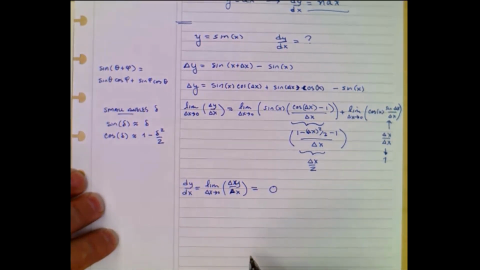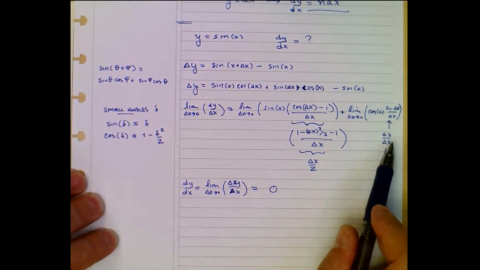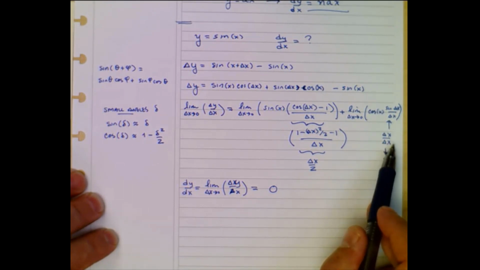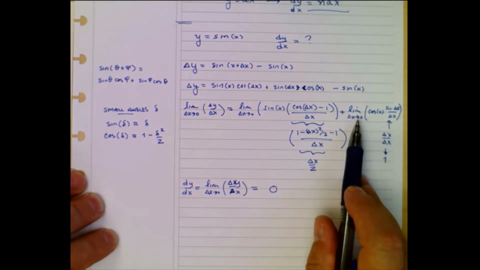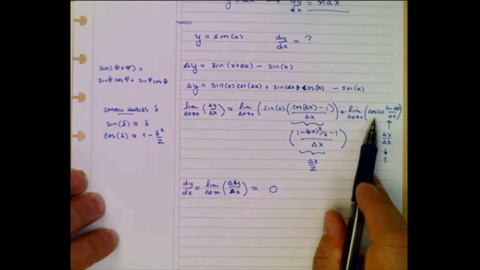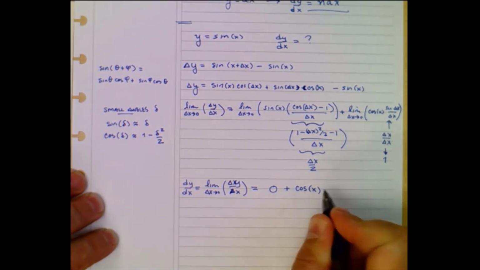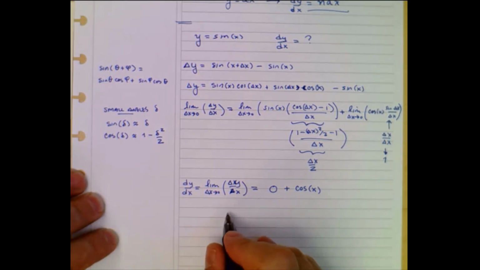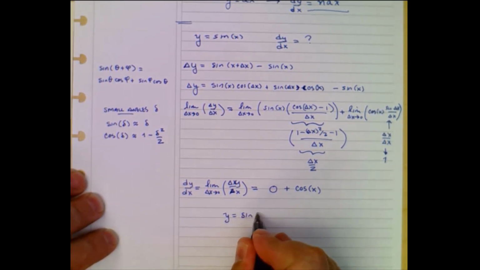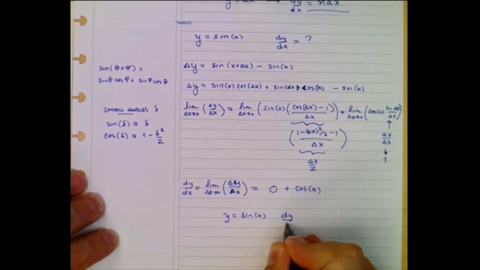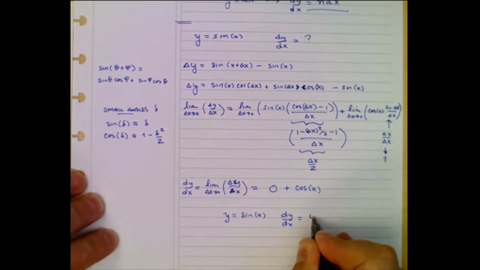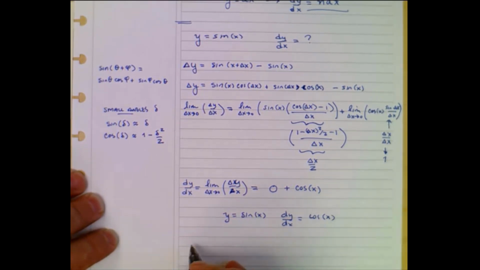Well, that's a big fat 0. And as delta x goes to 0, delta x over delta x goes to 1. So this is the limit as delta x goes to 0 of cosine x, so this is just cosine x. And y'all already know that, who know a little bit of calculus. If y equals sine of x, then dy dx equals cosine of x.